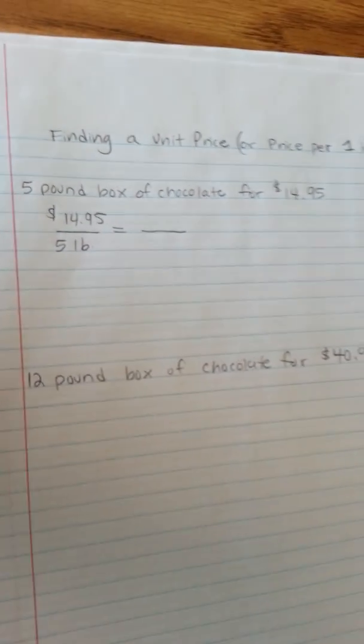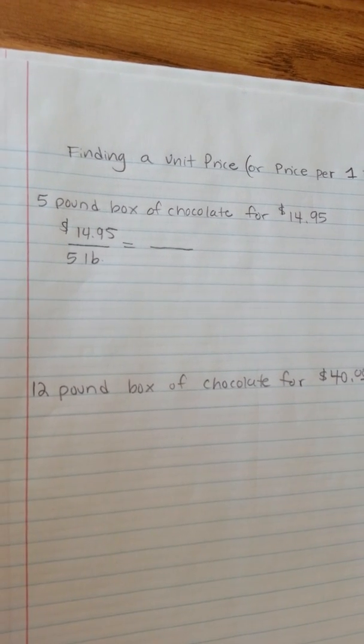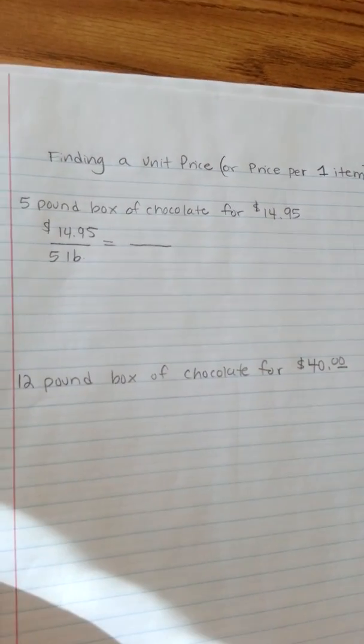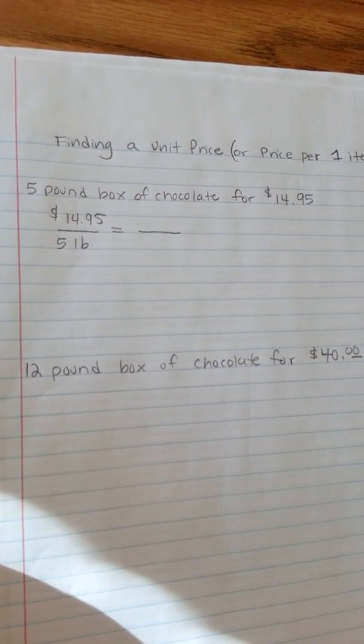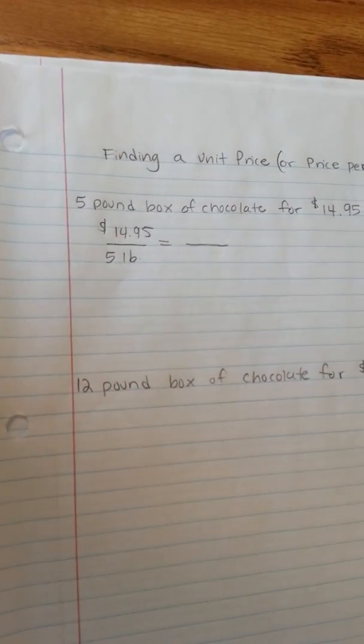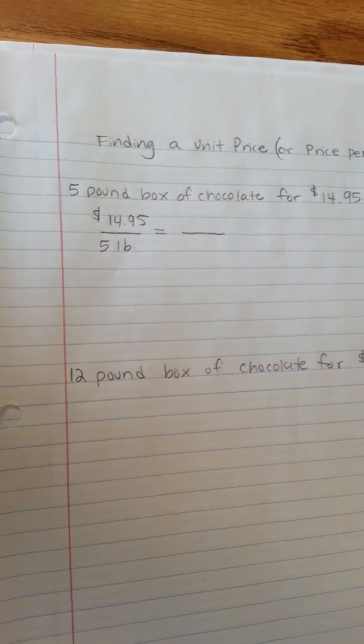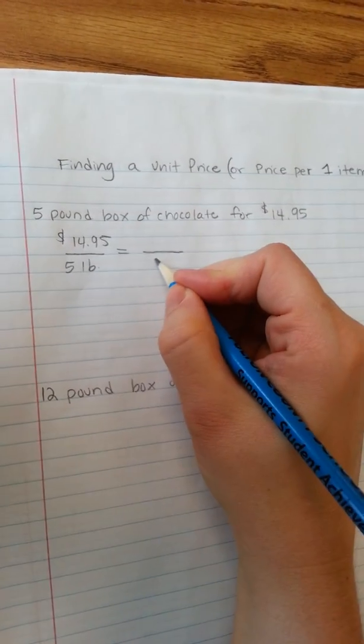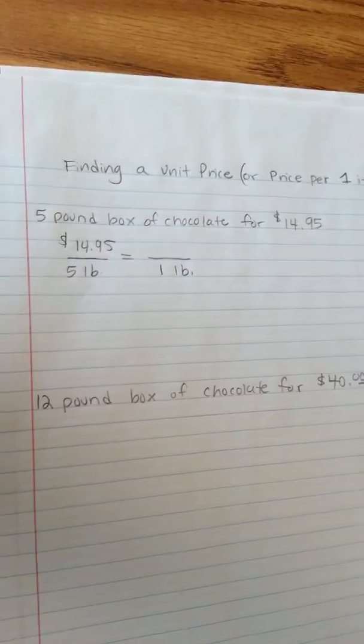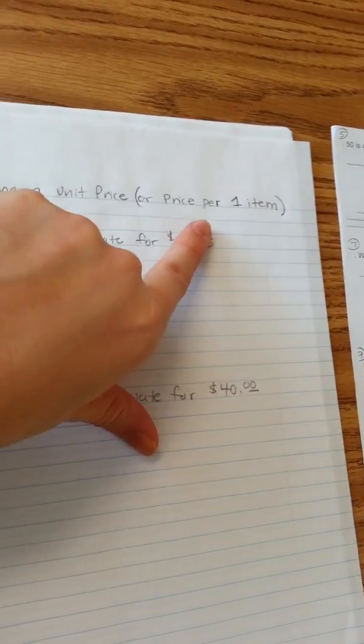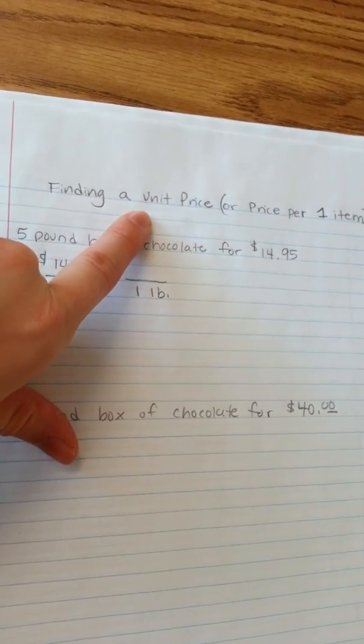I always tell my students that you always want to put money on top of your proportion. All right, so $14.95 for 5 pounds. I'm trying to find the price for 1 pound. That's my goal, since I'm looking for a unit price.